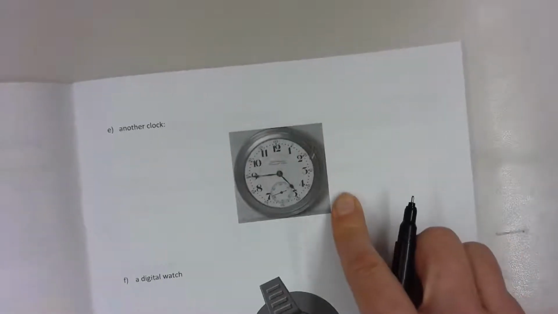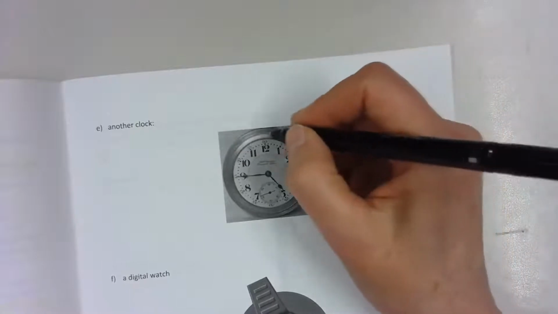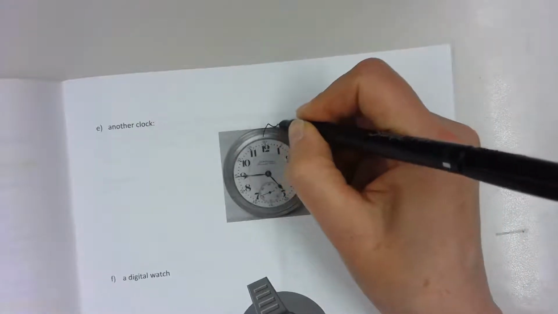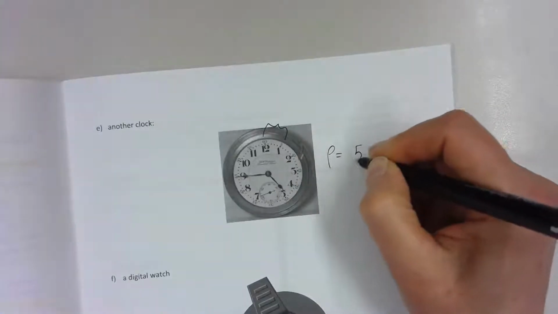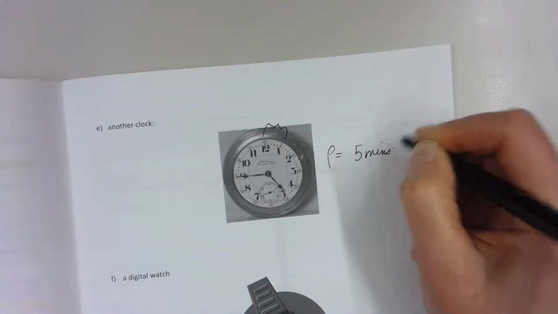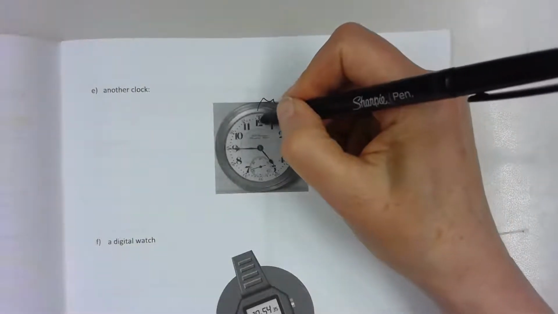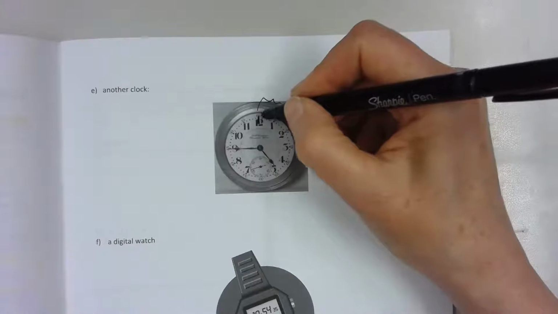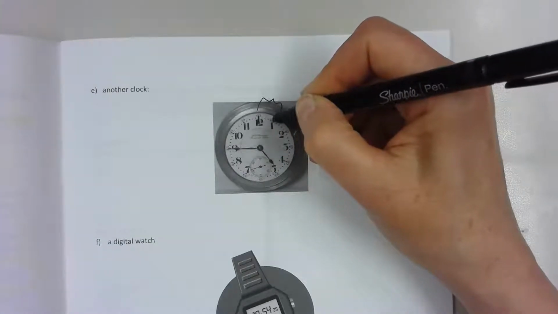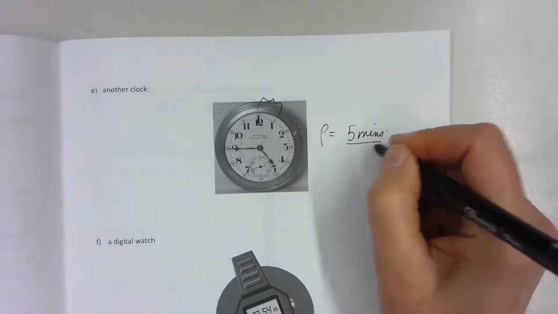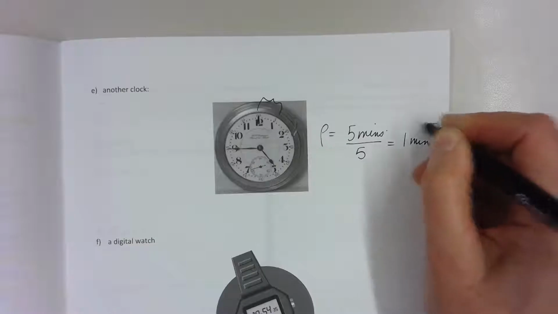Okay, we have another clock. We just had a clock. This clock is a different clock, right? I'm going to do the same thing. From here to here represents 5 minutes. I don't count the tick I start with, but I count every other tick after that. 1, 2, 3, 4, 5. There were 5 ticks this time. So here, the precision is 1 minute.